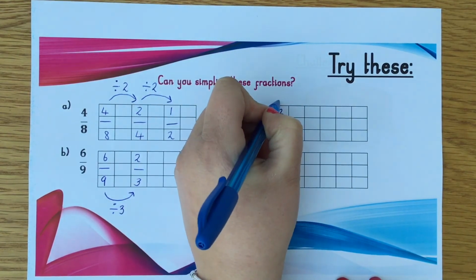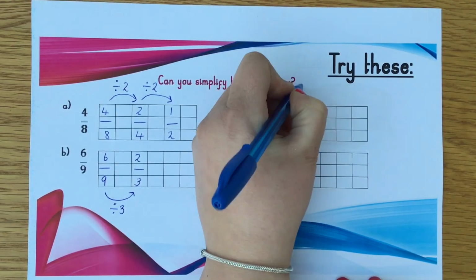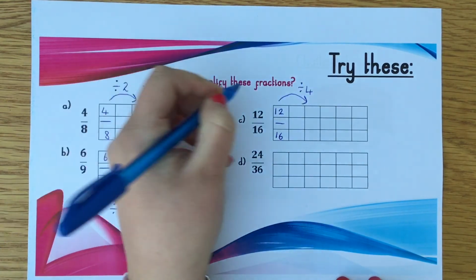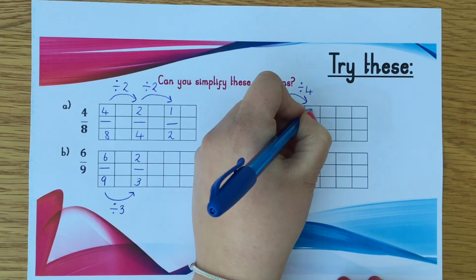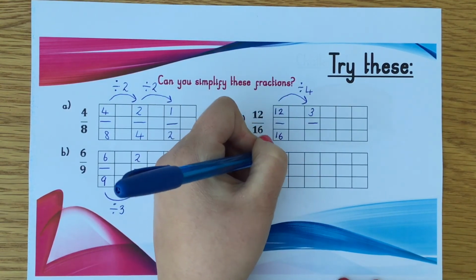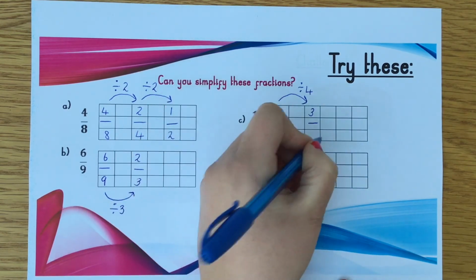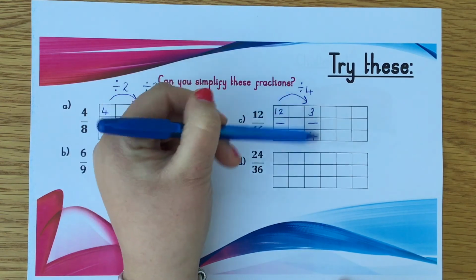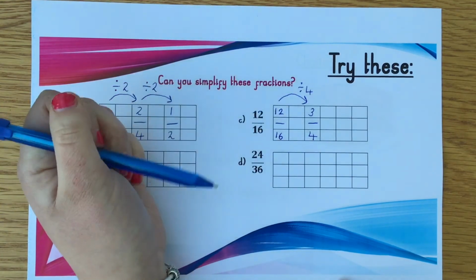Okay, now I know that 4 can go into both the numerator and the denominator here. So 12 divided by 4 is 3. And 16 divided by 4 is 4. Okay, now 3/4 is the most simple form of this fraction.